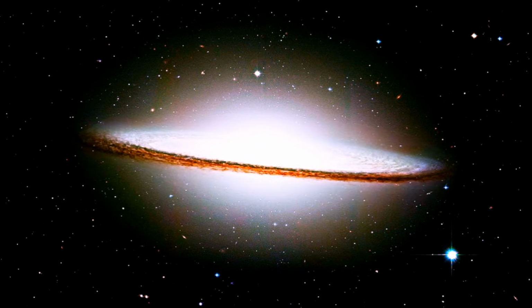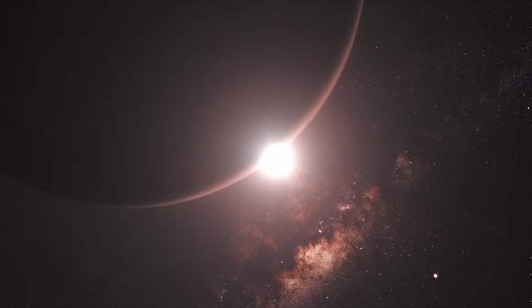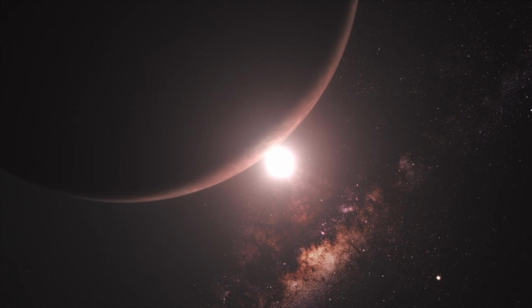Say you wanted to travel to the Andromeda Galaxy and you accelerate at simply 1g, eventually reaching near the speed of light. Then halfway through the journey you flip around and decelerate, and the result is you will reach Andromeda in 28 years in your frame of reference.